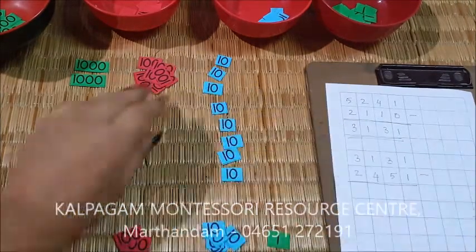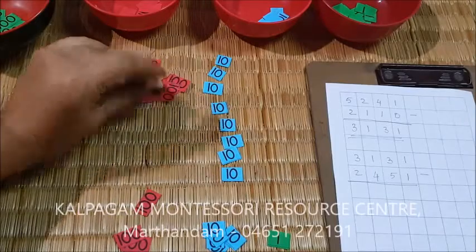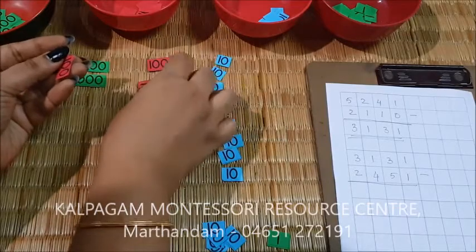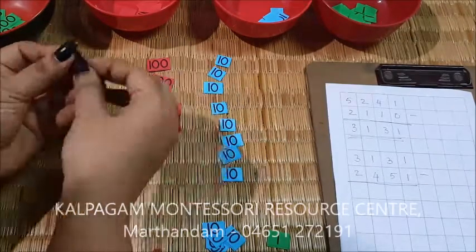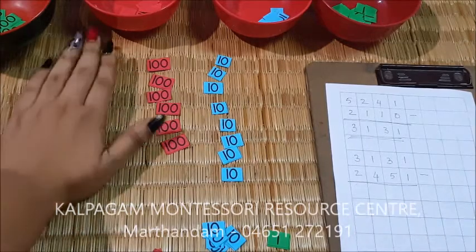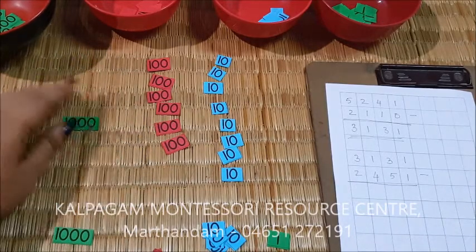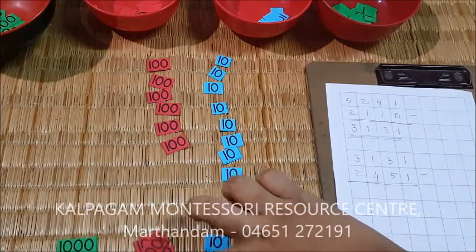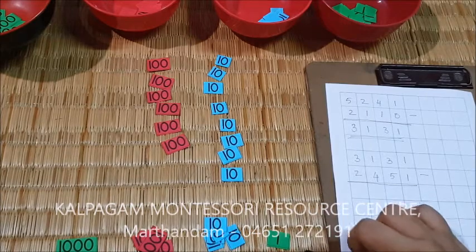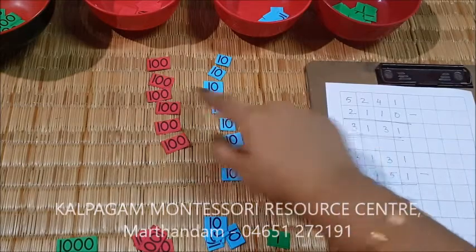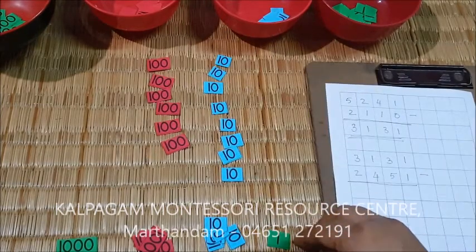Right? 2, 3, 4. I brought down 4 hundreds. Let's just arrange the other hundreds to avoid confusion. I have now 2 thousands and I'm supposed to bring down the 2 thousands. So I brought both the thousands down. I have 2451 here. I used to have 3131 here, but from that I've taken away this quantity.